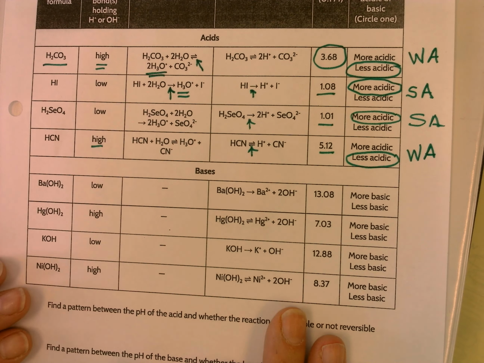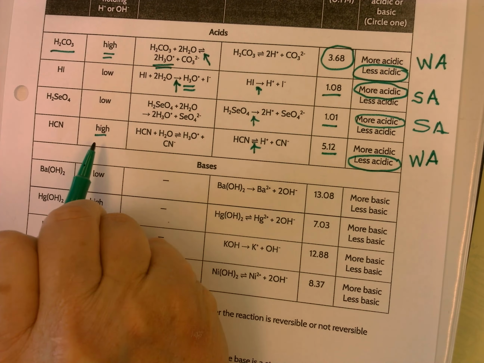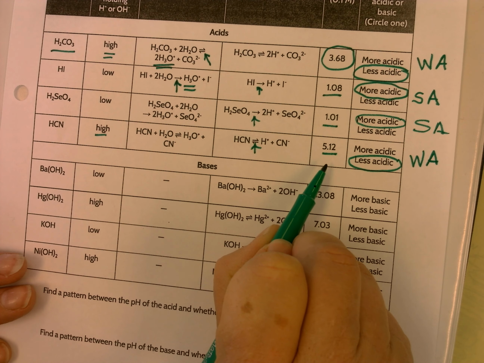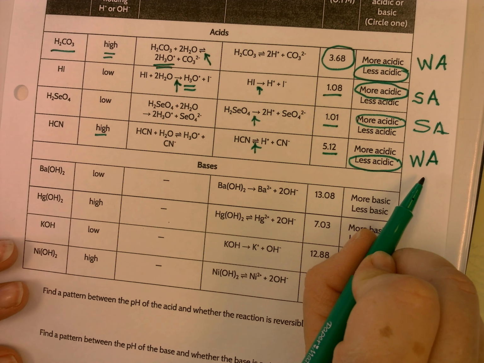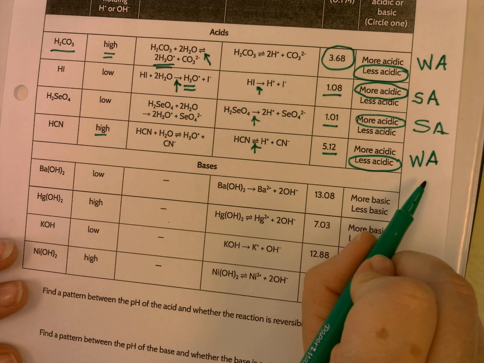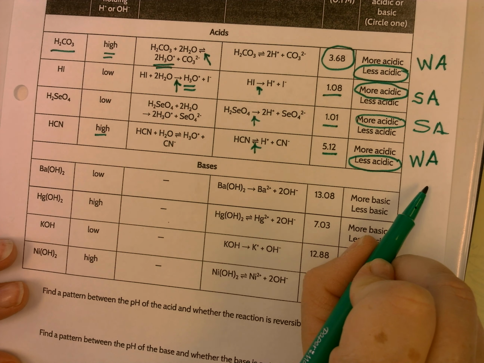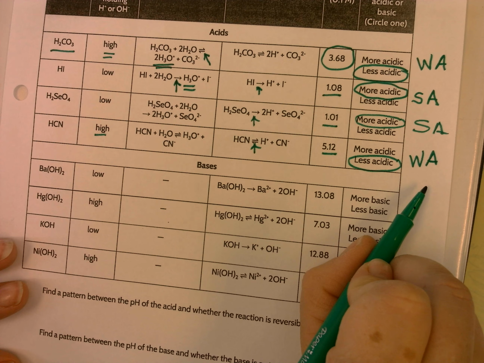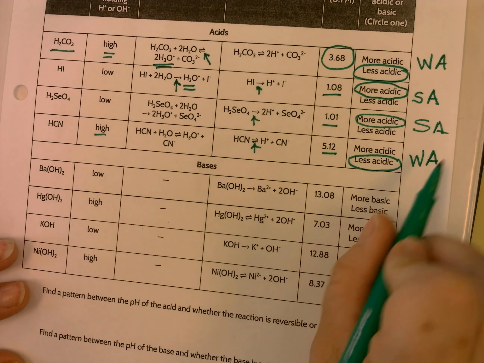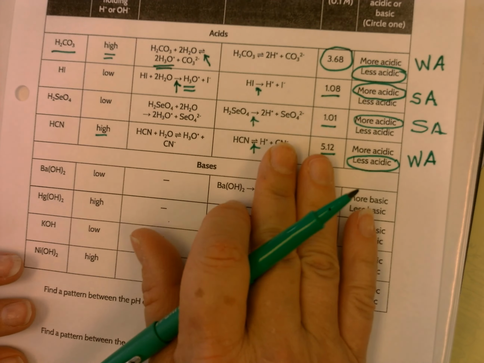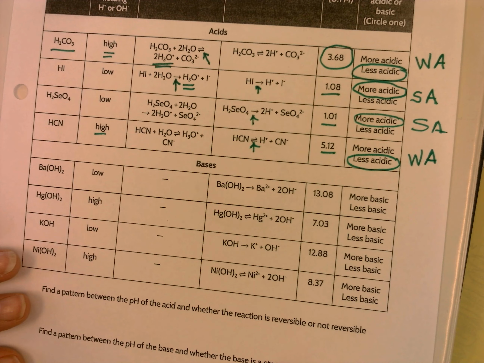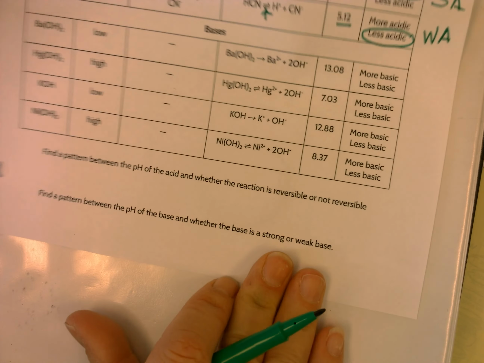Okay, so in other words, if it has a high hold on the hydrogens, it is reversible. If it's reversible, it's going to be closer to 7, closer to neutral. That makes it a weak acid. Are there any questions on these so far? Okay. See how this is all starting to come together? I hope you're all starting to see that you've learned a lot and it's all starting to come together. Next.